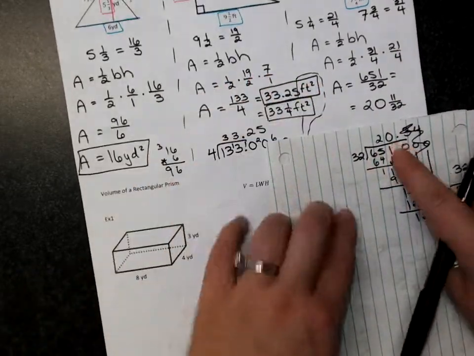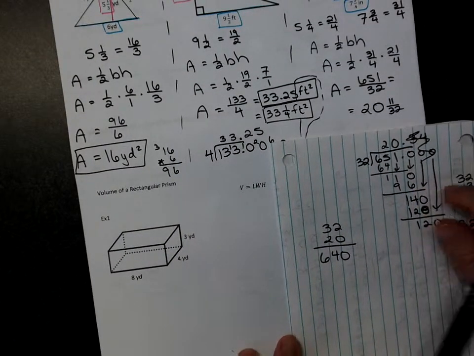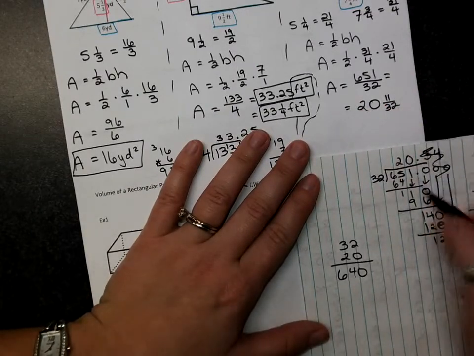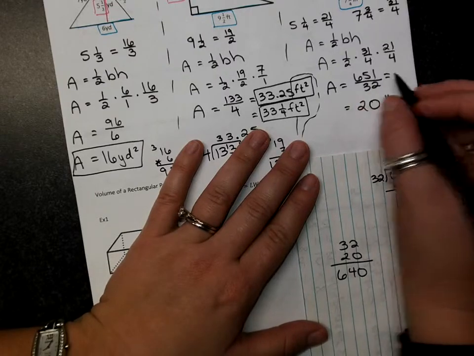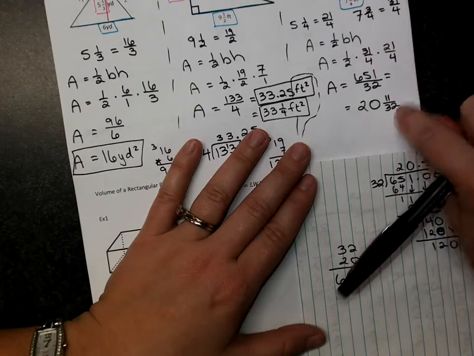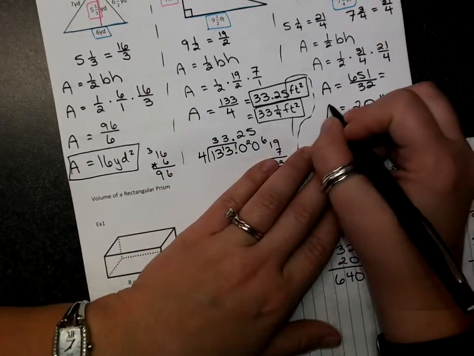Just figure out how many whole times it goes in, and then whatever's left is your fraction part of your mixed number. So I'm sorry about going through all the decimal part. You don't need to do that. Just figure out how many times it goes in evenly, and then whatever the remainder is, because these were mixed numbers, so we're going to leave our answer as a mixed number, and it will be square inches.